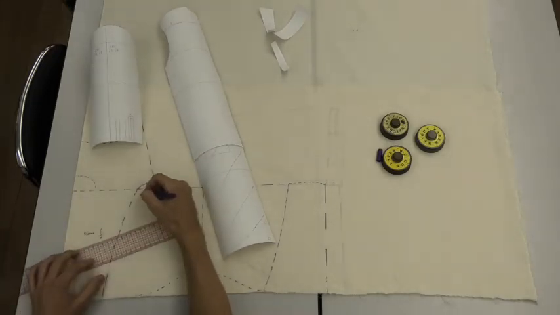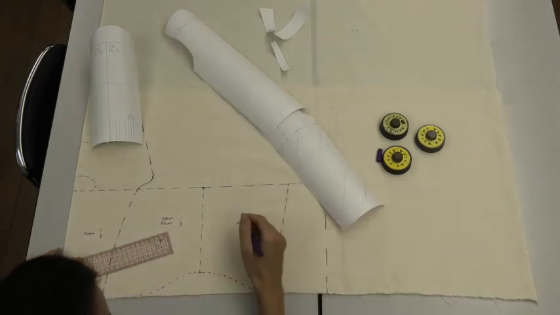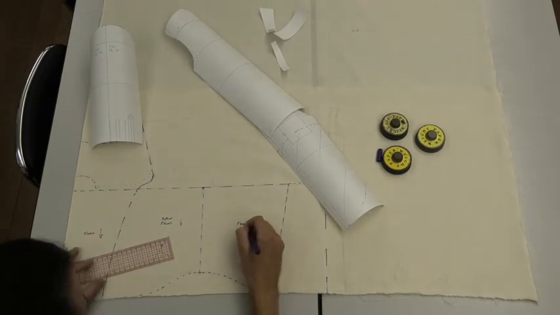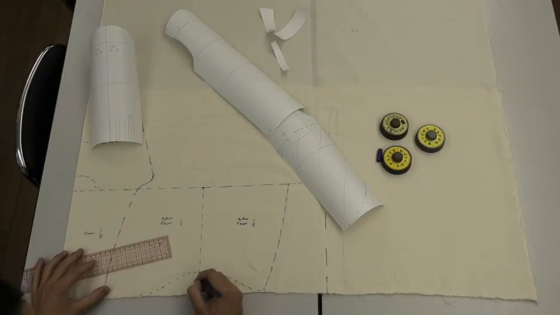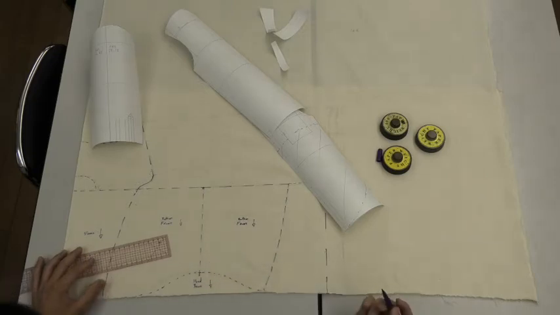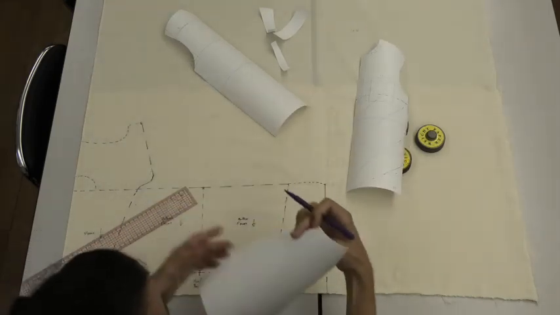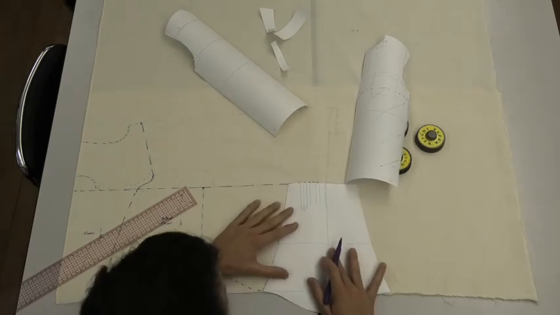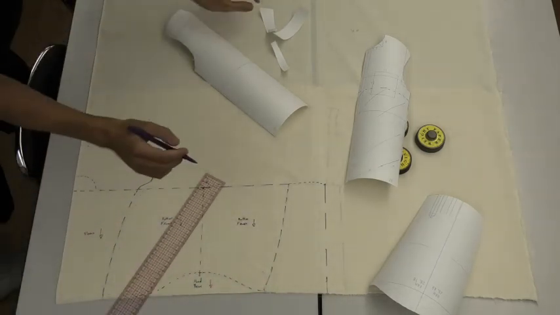Something like that. Okay, so this is my first one, my bottom front. This is the head of my sleeve. And this is the other side of my sleeve, going that way. Here I'm going to write on the opposite side because the way is different.